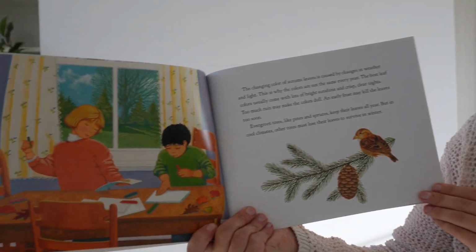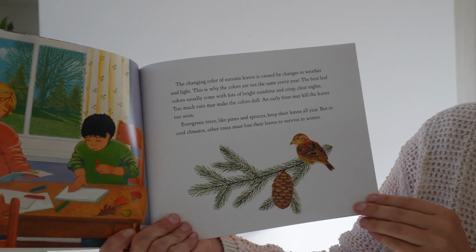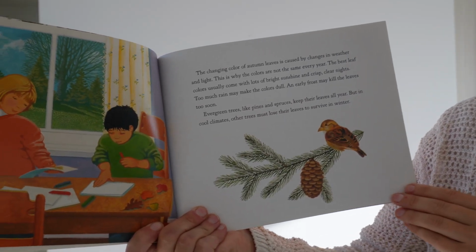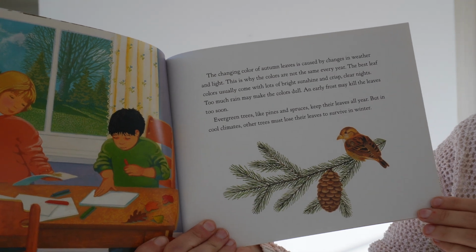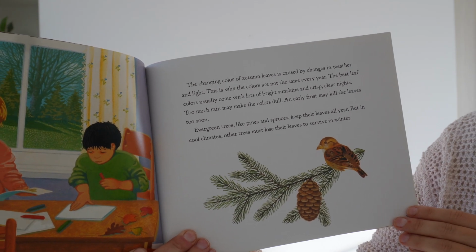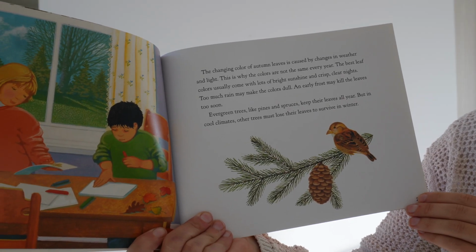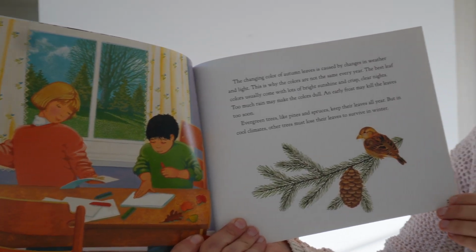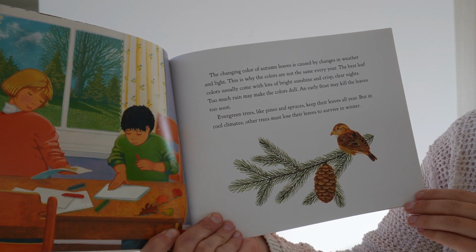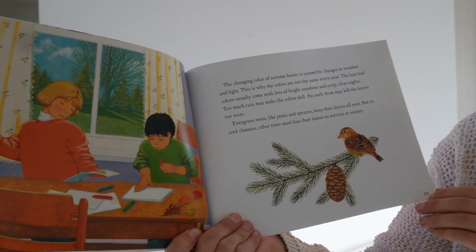The changing colour of autumn leaves is caused by changes in the weather and light. This is why the colours are not the same every year. The best leaf colours usually come with lots of bright sunshine and crisp, clear nights. Too much rain may make the colours dull. An early frost may kill the leaves too soon.